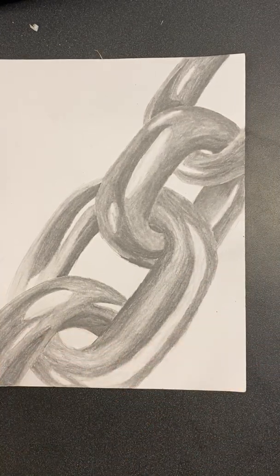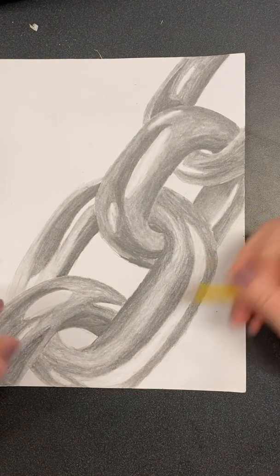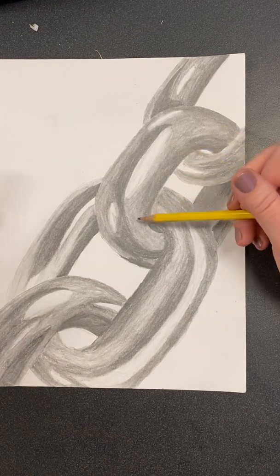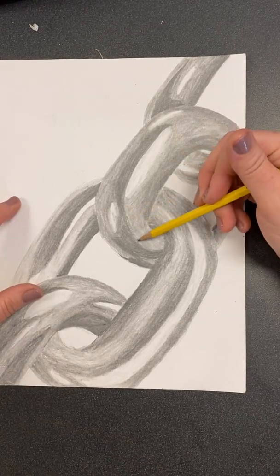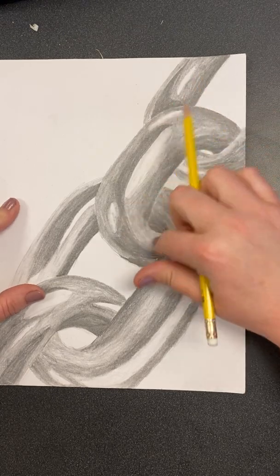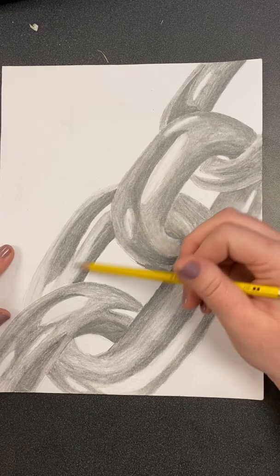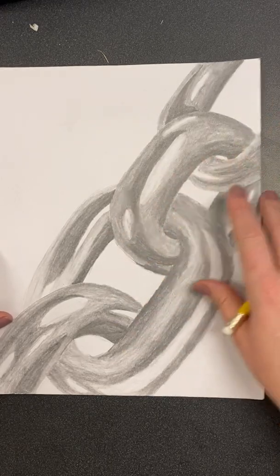So take a look at that for just a second. Then we're going to do some exercises that let us talk about how to get to this point where we are showing values. All right. And this is a chain. It's just links of a chain that are enlarged.